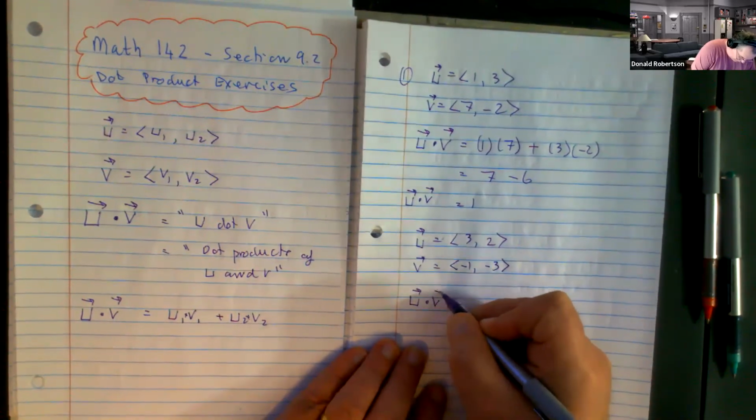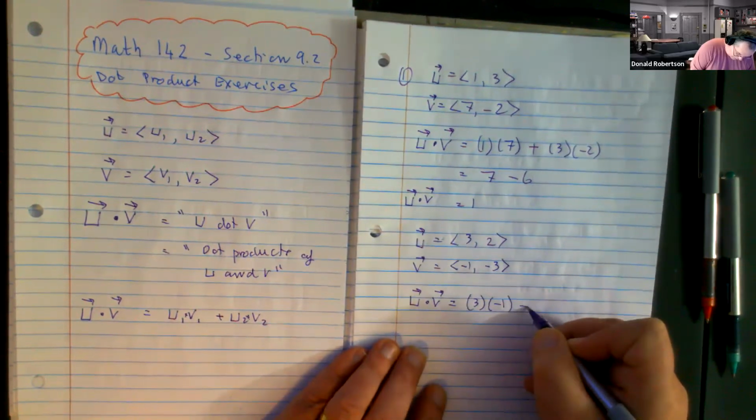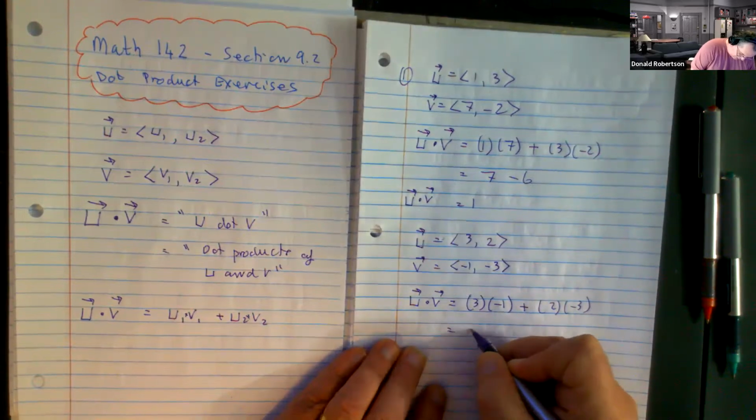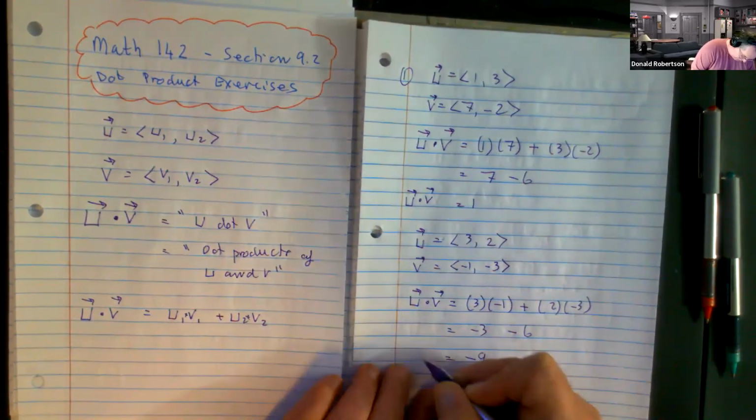So U dot V will be 3 times -1 added to 2 times -3. That's -3, that's -6, and you get the answer, -9.